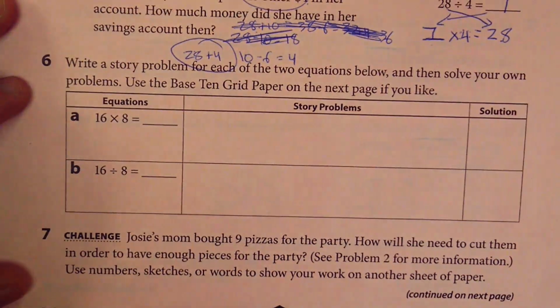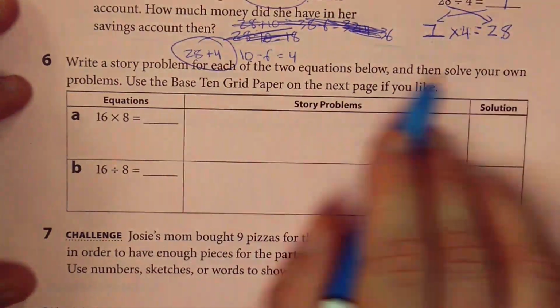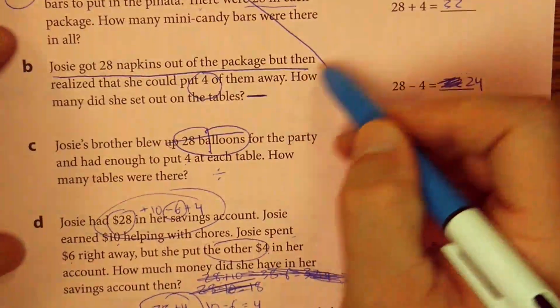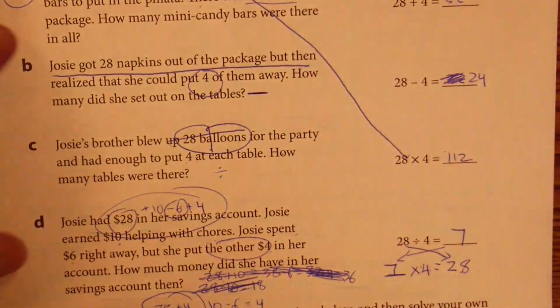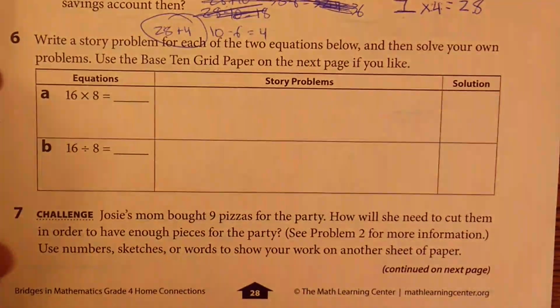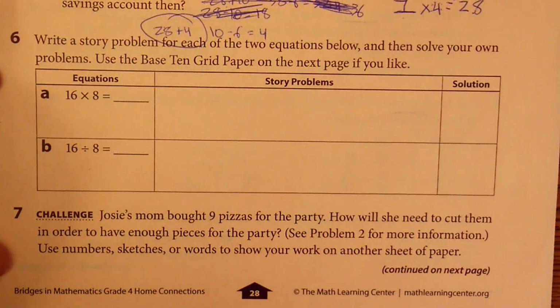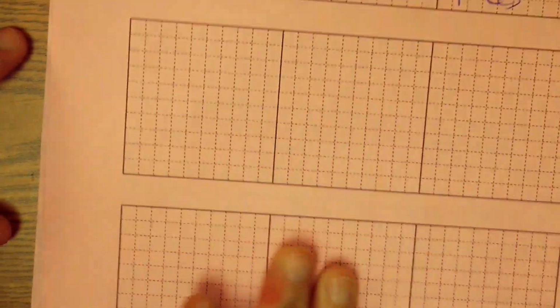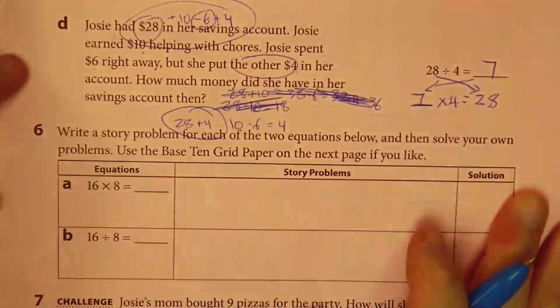Okay, write a story problem for each of the 2 equations below. Solve your own problems. By the way, make sure you guys are connecting these problems with a line. Make sure you do that, okay? And then solve your problems. So you can use the grid paper on the right if you want to. Nothing wrong with doing that, okay?